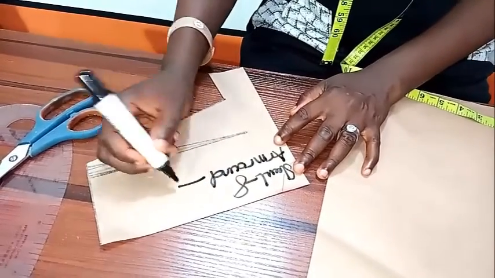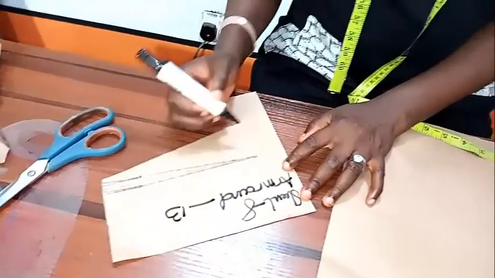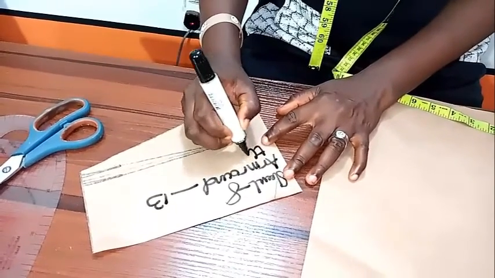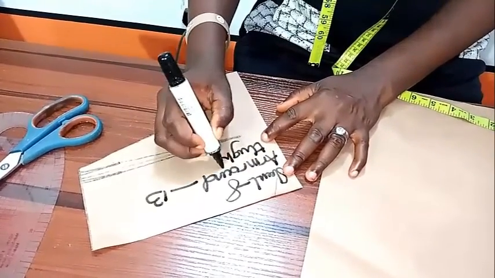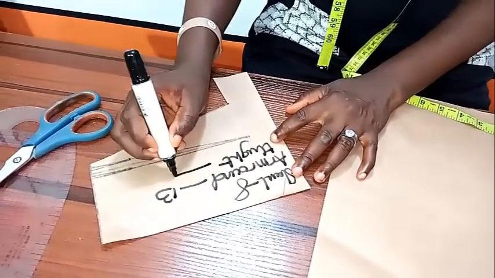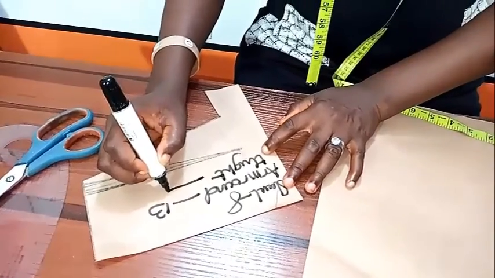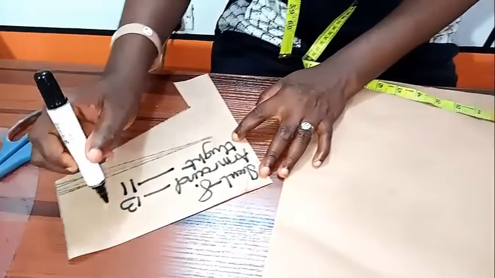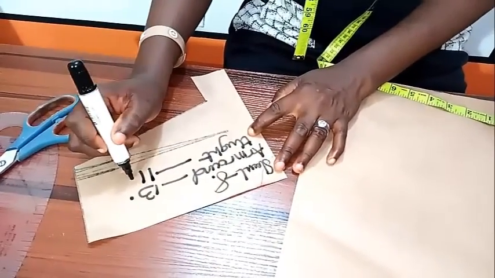Let's say my arm round is 13. And the tight, let's say the tight is 11. So this is the sleeve length, the arm round, and the tight.